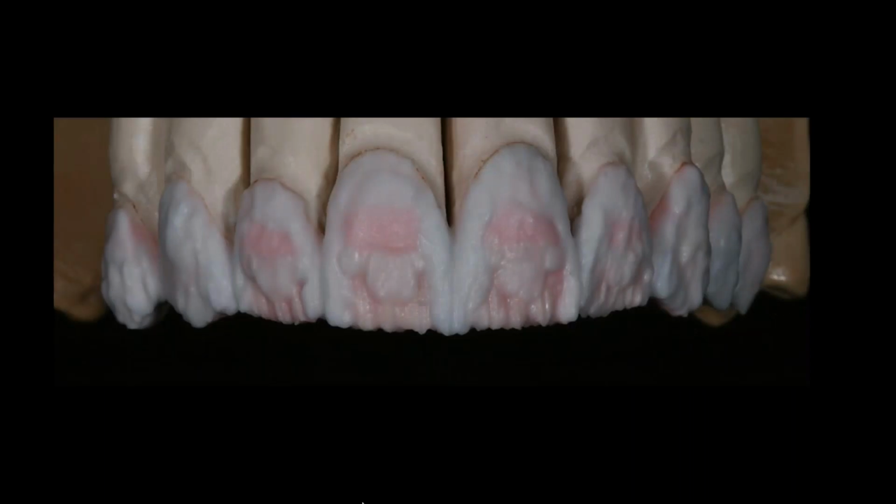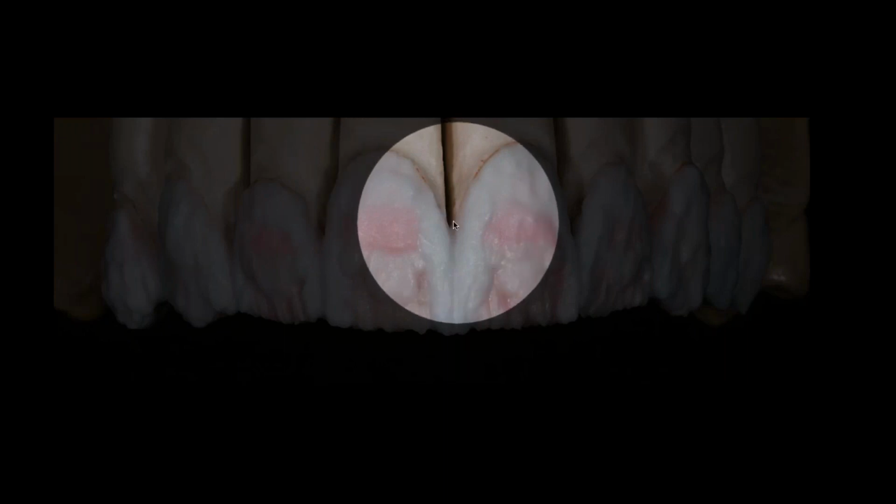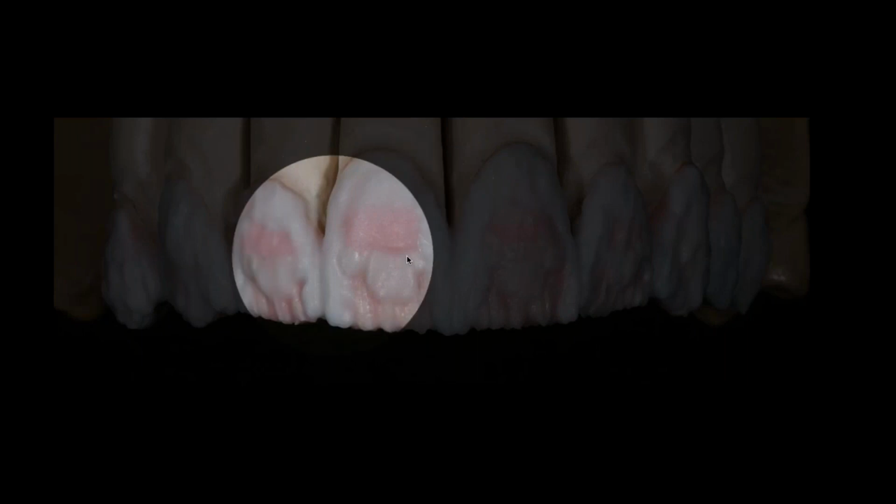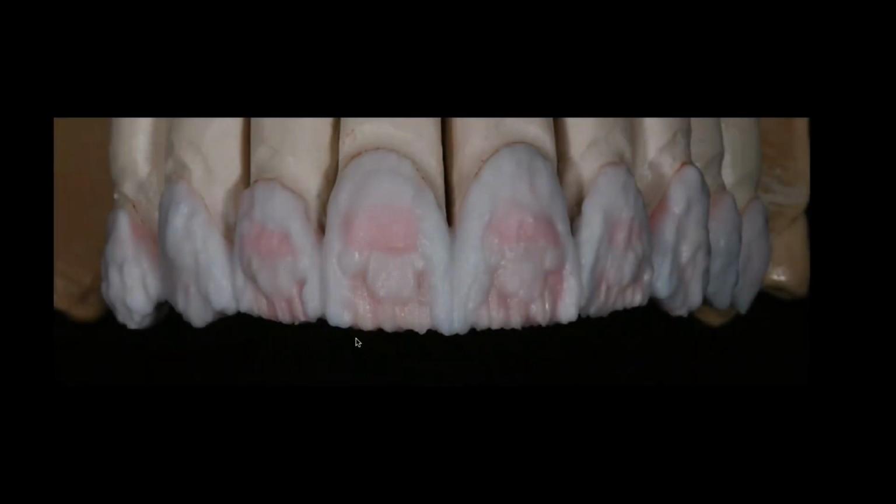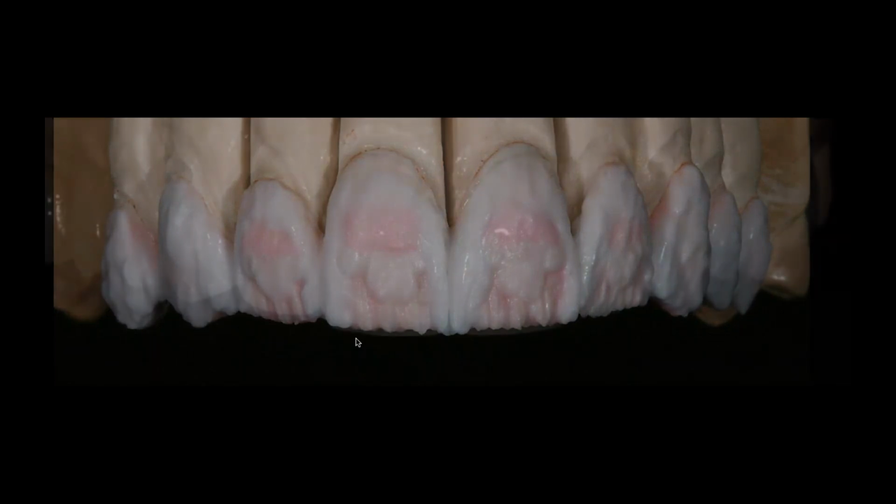So let me give you an example of that. This is an older buildup from a long time ago. I've changed my build-up style so much, but it's an interesting shot to show because even back then, when I was developing the concept, I was working with more opacity, more chroma, value, translucencies and effects. What I want you to understand here is that whatever I built is really the core of my restoration. And now I have the option of filtering that with my ceramic. So watch what I mean by that.